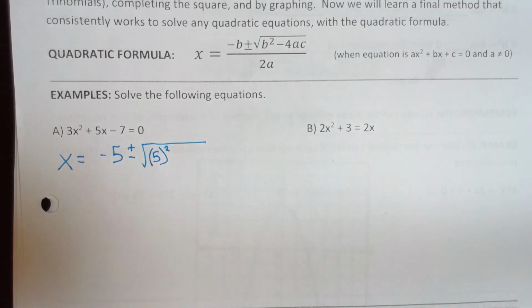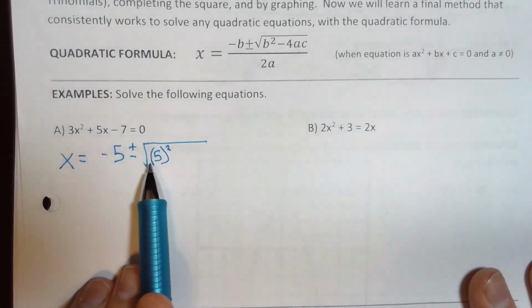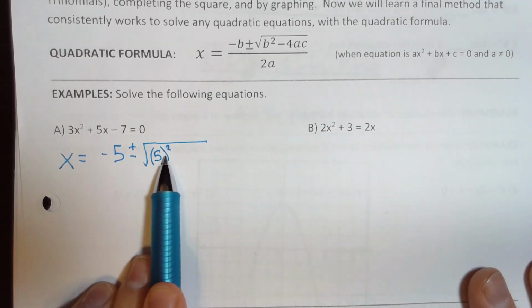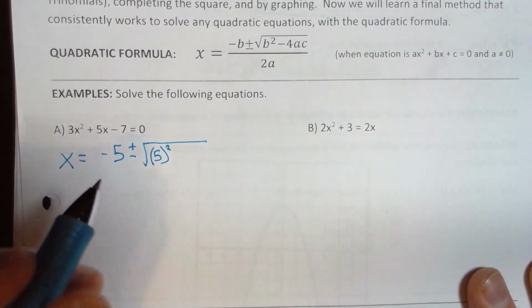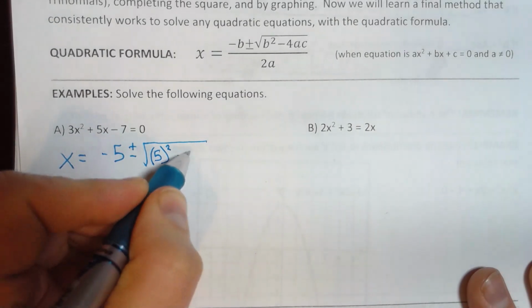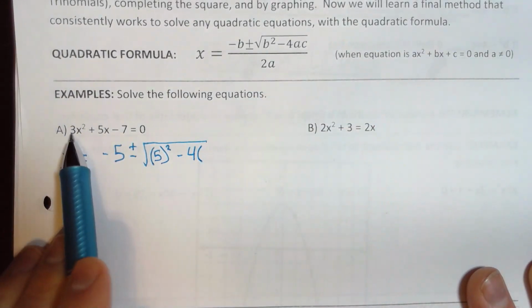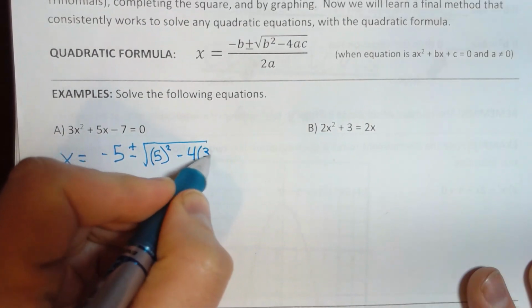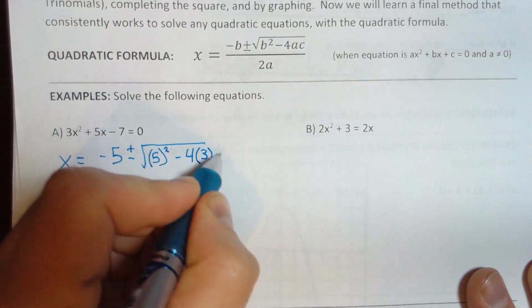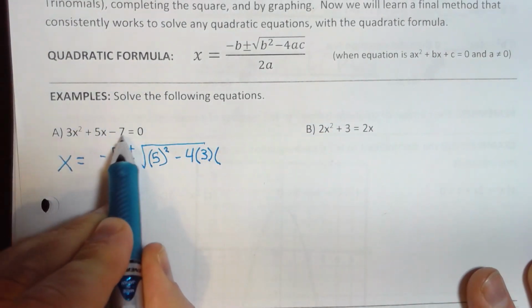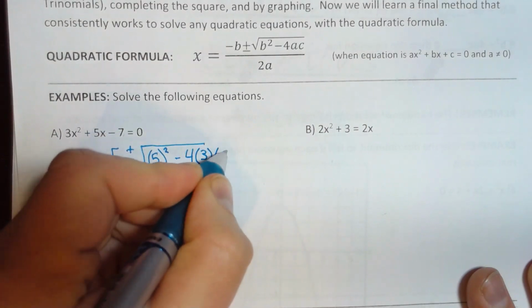That just helps me to make sure I put it in my calculator correctly. Because if this is a negative number, then there's a lot of chances for us to make mistakes there. Minus 4 times a, well, a is 3 times c, well, that's negative 7.